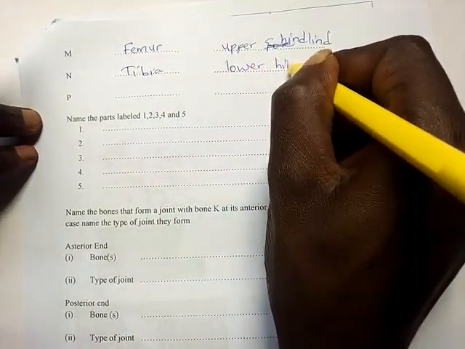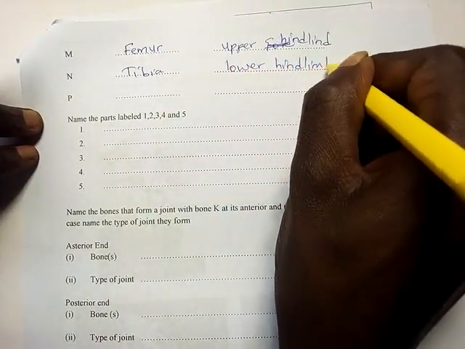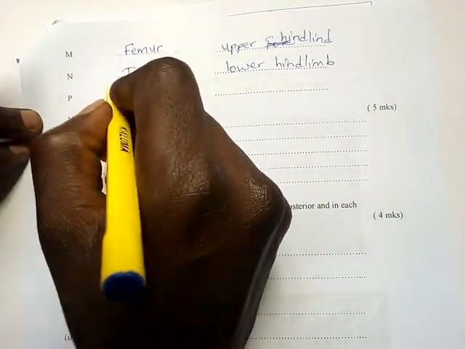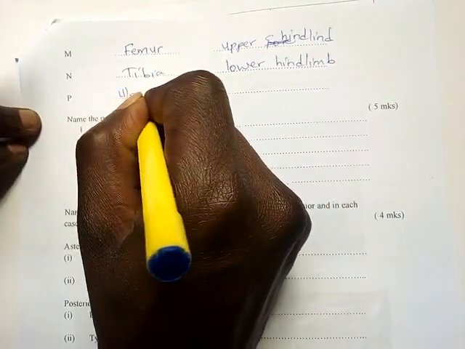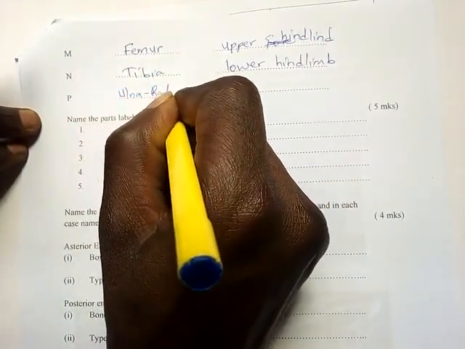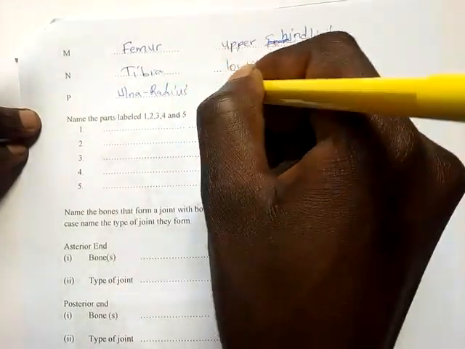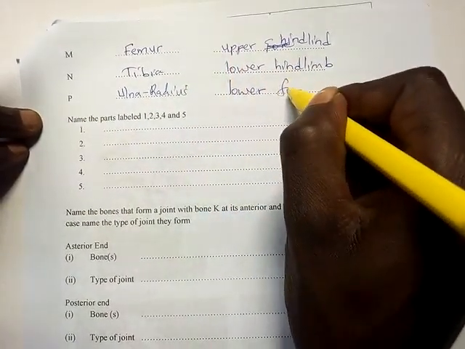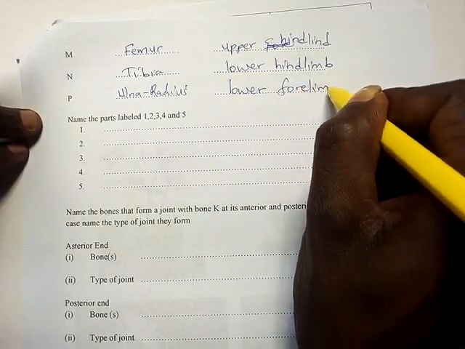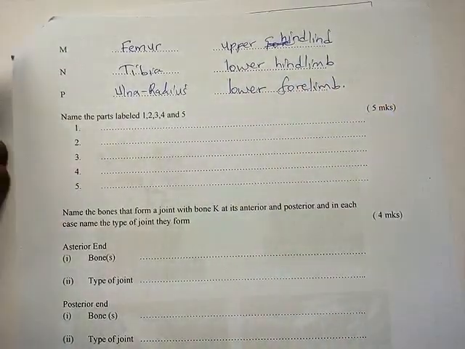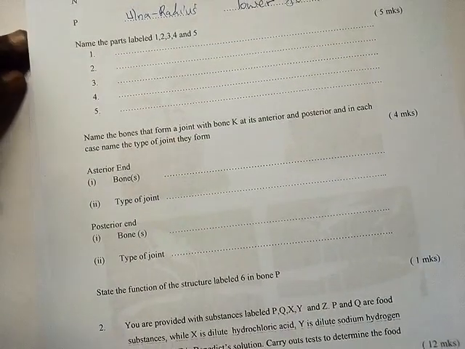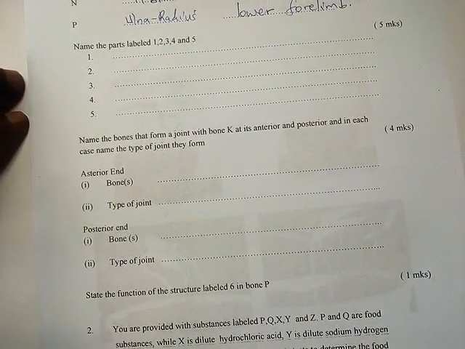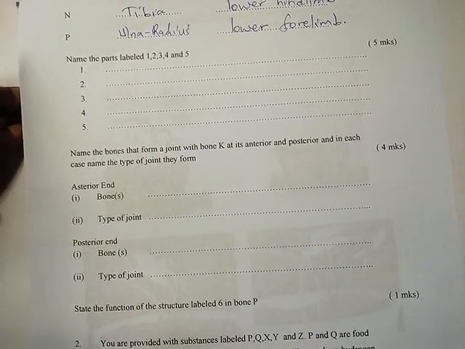And then P is the ulna and radius, and it is found in the lower forelimb. Then you are told, name the parts labeled 1, 2, 3, 4 and 5 from the bones.